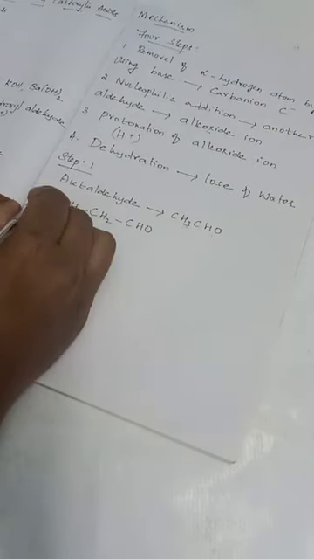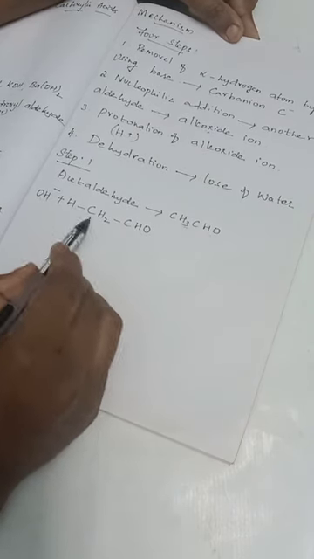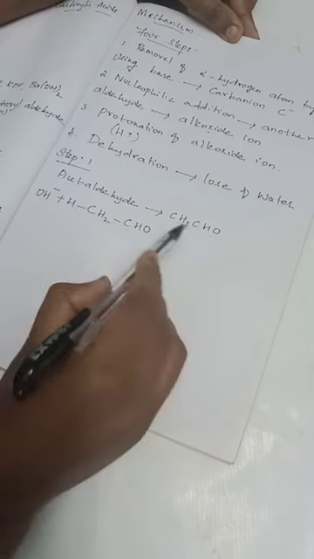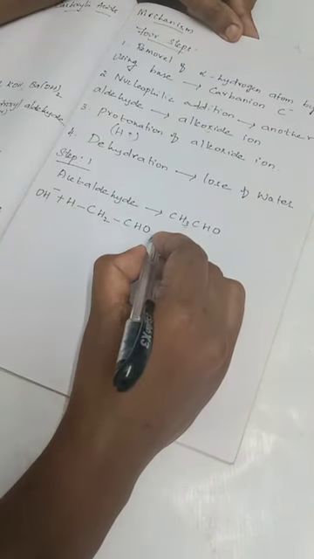See step number 1: removal of alpha hydrogen atom by using a base. Here the general base we are using is OH minus. So by using a base, OH minus, plus an aldehyde. Which aldehyde are we using? Acetaldehyde, CH3CHO. So further it undergoes reaction.